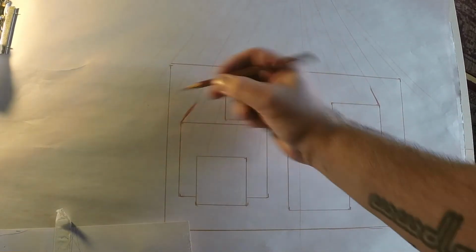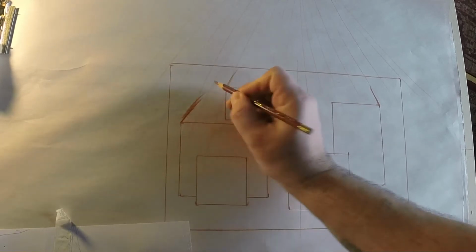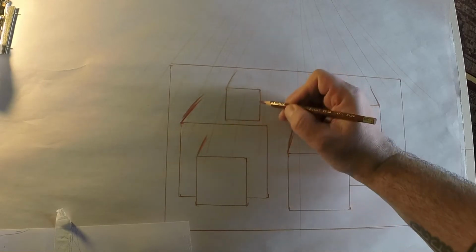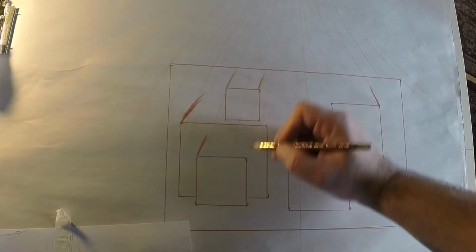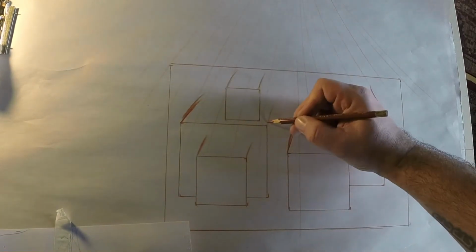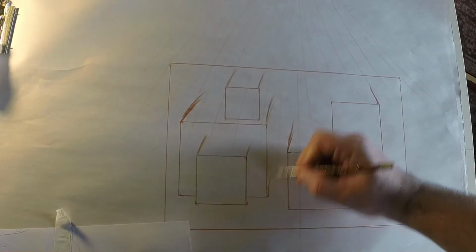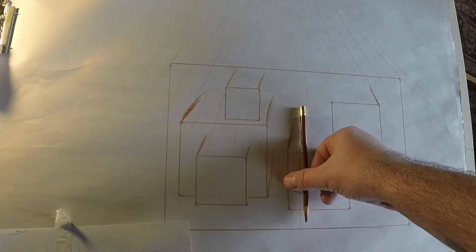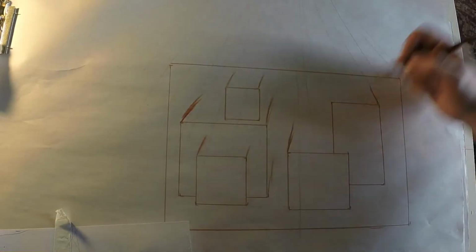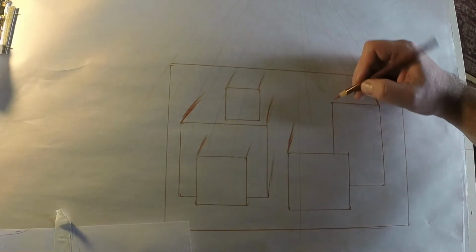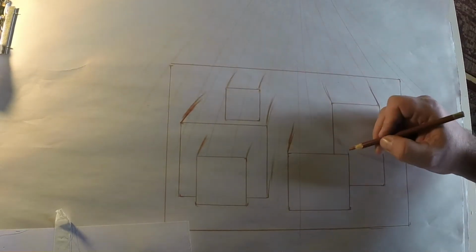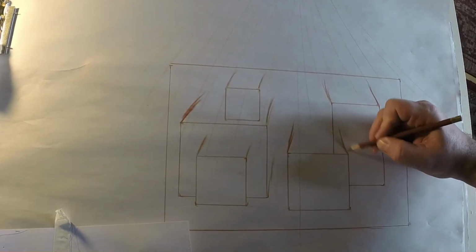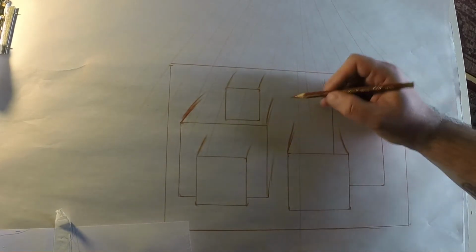So as we come inward, each angle is a little shallower than the one before it as we head toward the center of vision. That's going to be more shallow than this one because it's closer to the center.